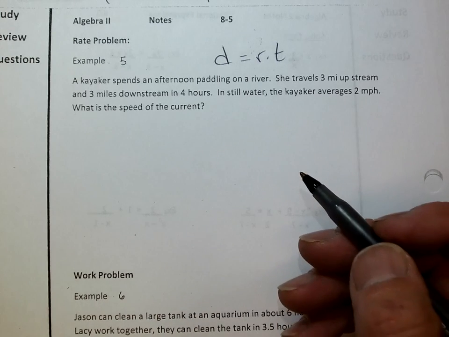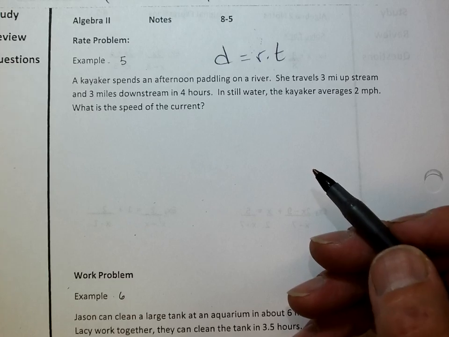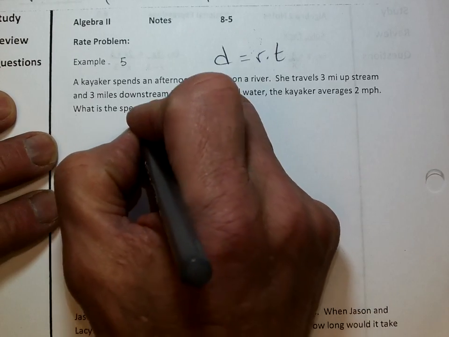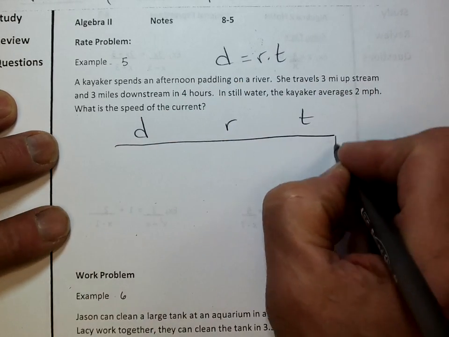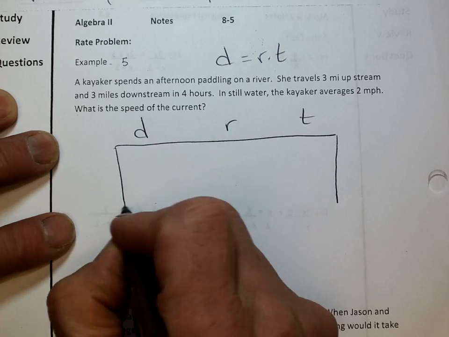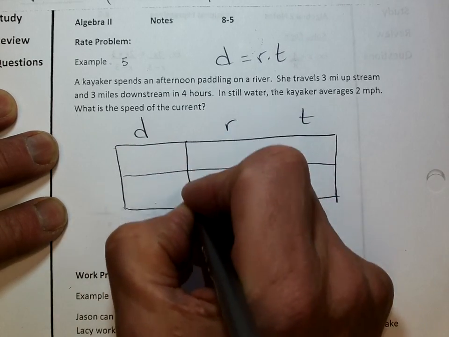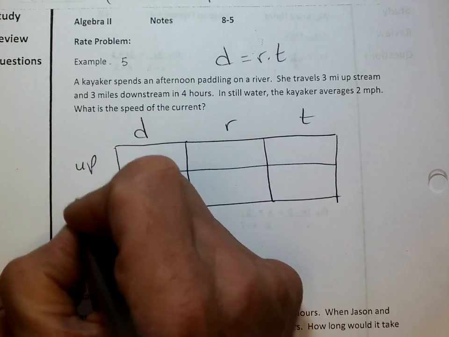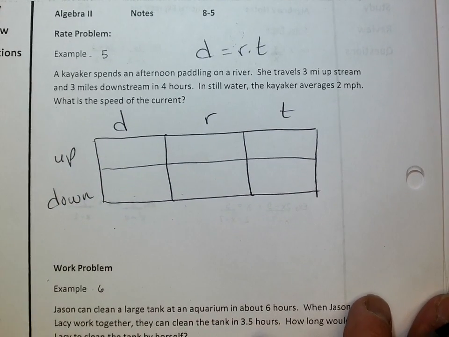I'm doing the back first. So what I want to do is set up a little chart. We're going to have distance, rate, and time, but I'm going to do a chart because I'm going to have two things going on. We're going to have upstream, and we'll go downstream, okay? The chart really helps.